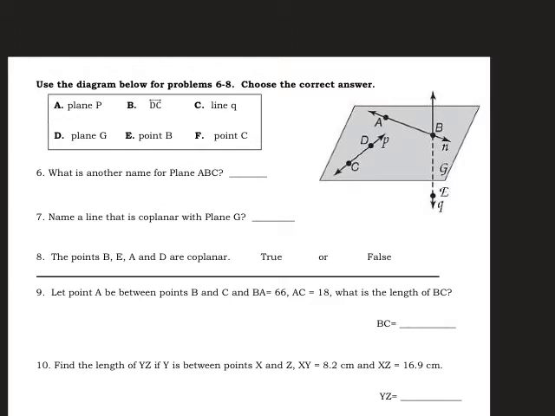It makes it easier. All right, first one says, what is another name for plane ABC? What's another name for this plane? Is it plane P, line D to C, line Q, plane G, point B, or point C? It should be plane G. Well, if we're naming a plane, it has to have the word plane. So our only options would have been A or D. D would have been the answer.